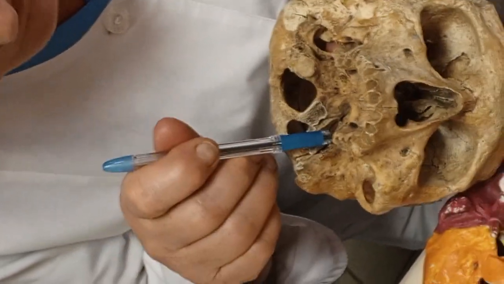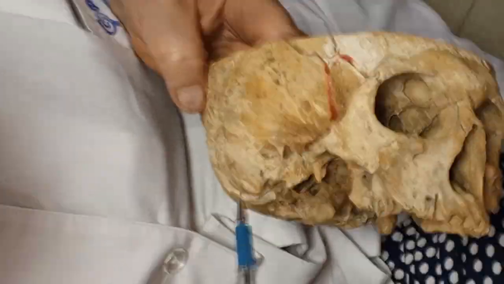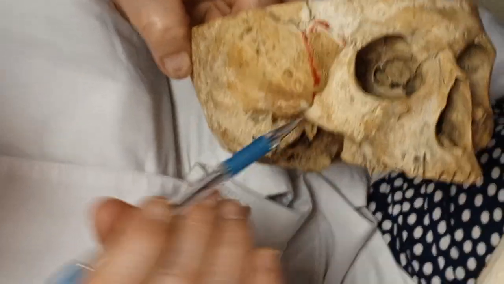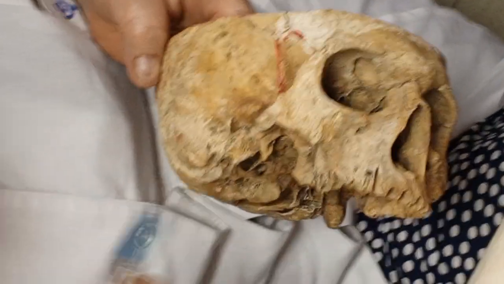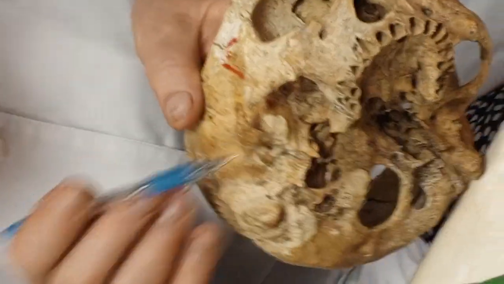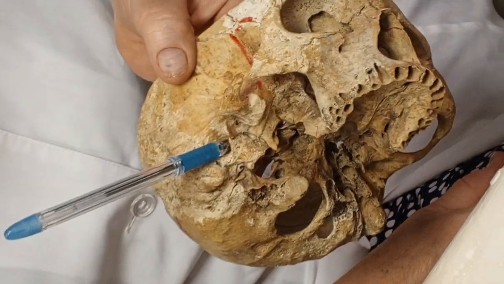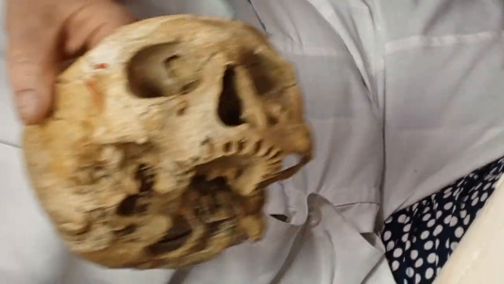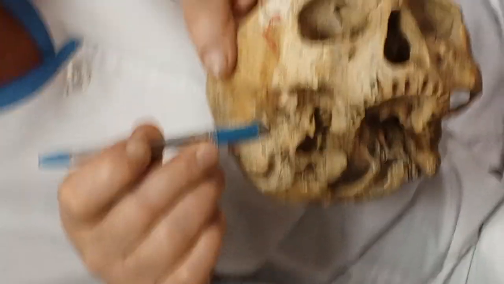You can see here the external opening of the carotid canal. You can see this will be the squamous part. You can see the zygomatic process of the temporal bone. Between the mastoid process and the zygomatic process is placed the external acoustic meatus. By the external acoustic meatus, I enter into the tympanic cavity.